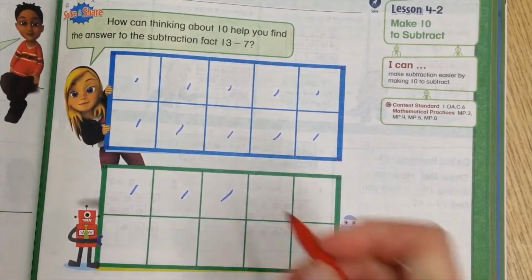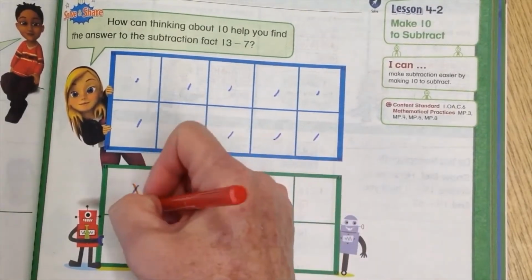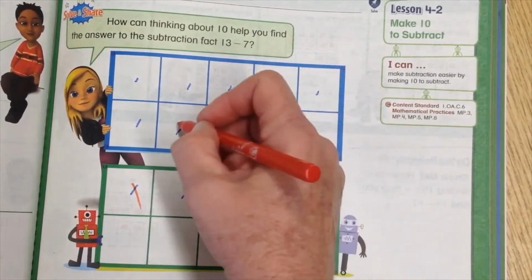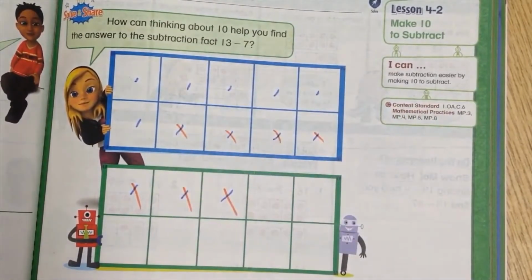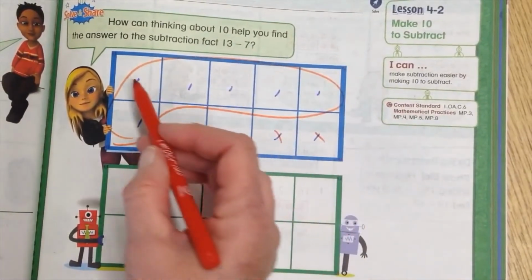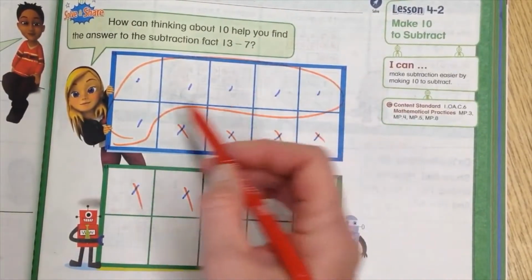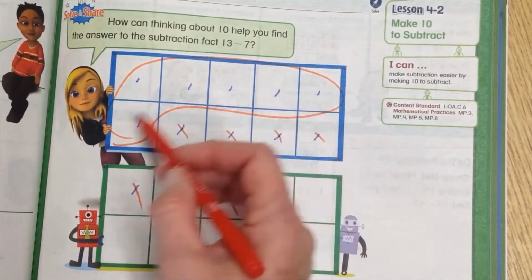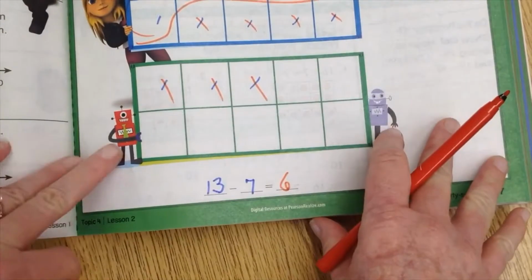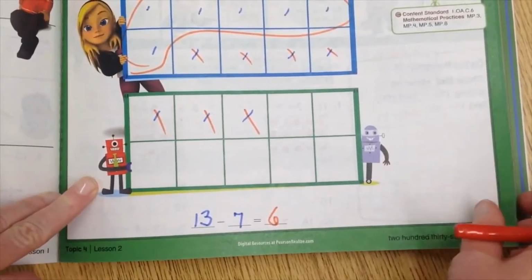So I'm going to cross off 7 of them. 1, 2, 3. Now we're down to 10. 4, 5, 6, 7. So now how many dots are left? Well, we know in a 10 frame that one row has 5 and one more is 6. So we have 6 dots left. 13 take away 7 equals 6.